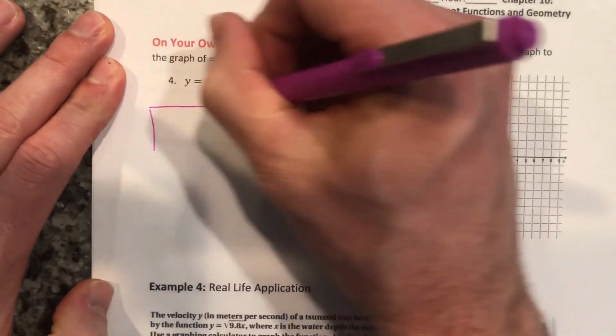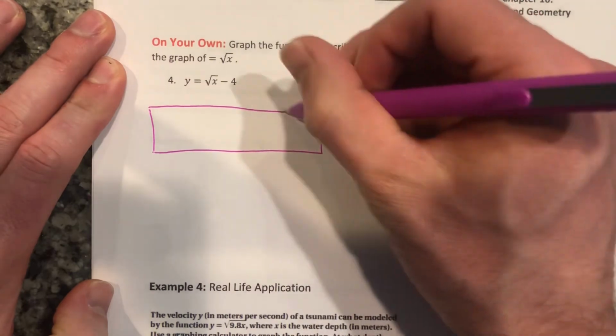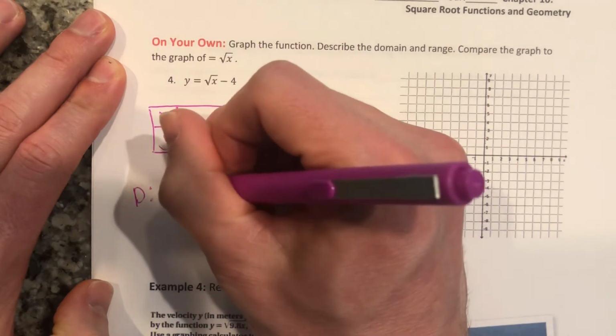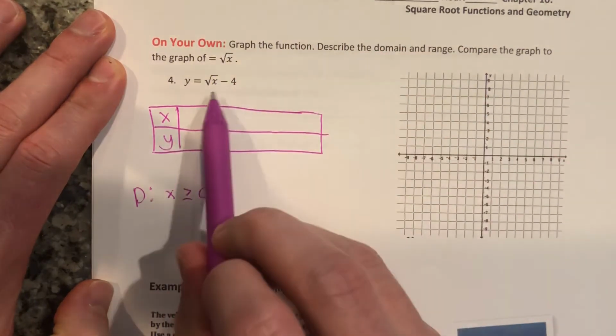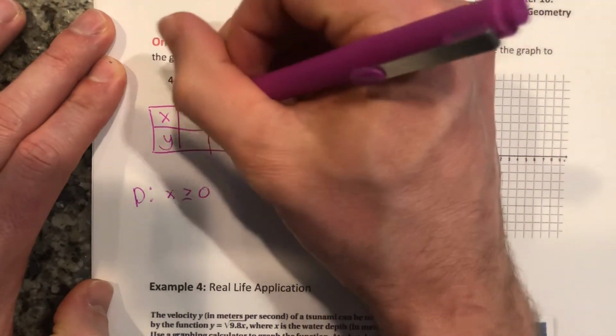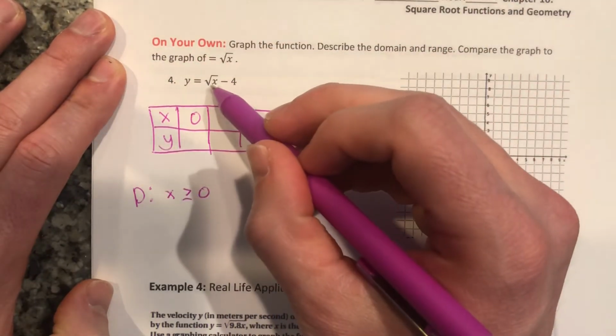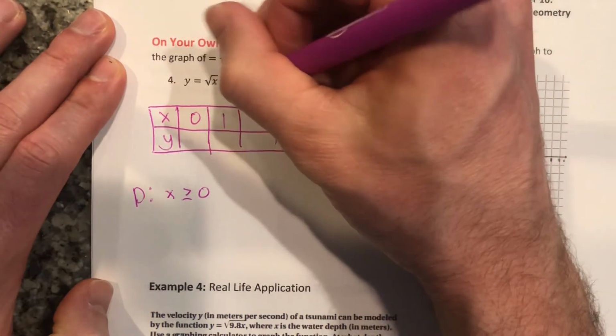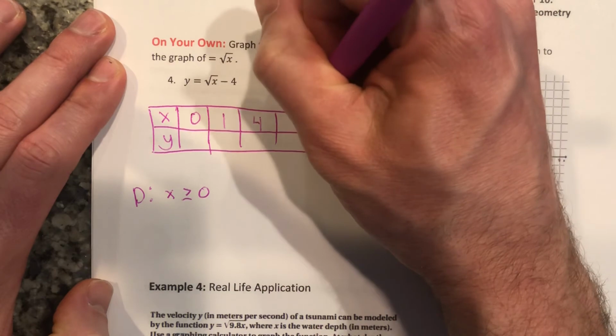So I'm going to make a table of values. I know my domain, since only x is underneath, is going to be all my x values that are greater than or equal to 0, because x is the only number underneath. I can then put in 0 here, because 0 would create the square root of 0, which is 0. And then 1, since it's only x, and then I can do the perfect squares, 4, 9.